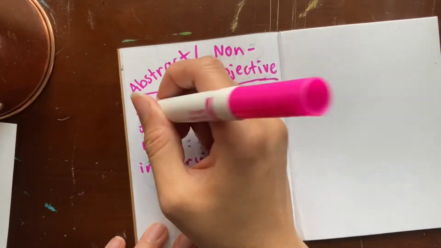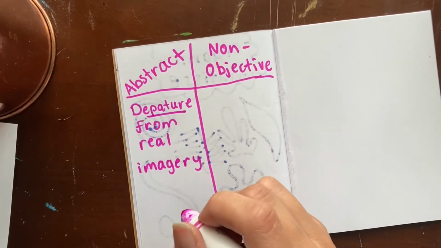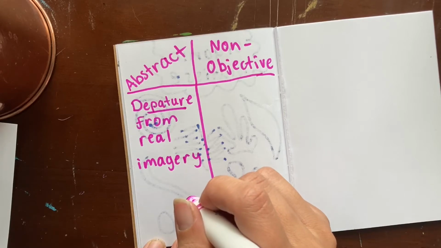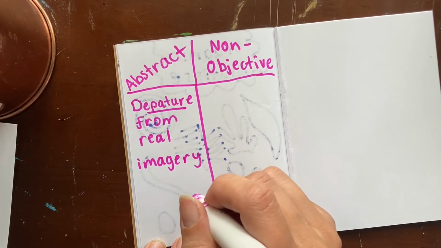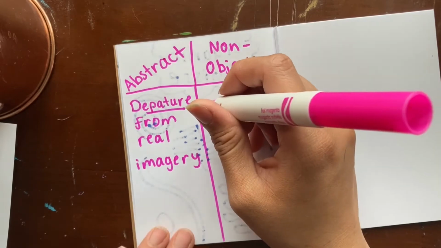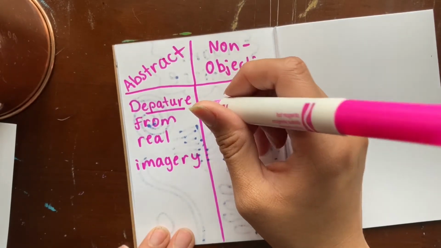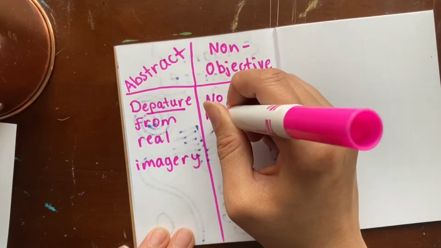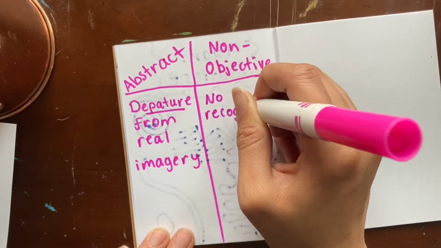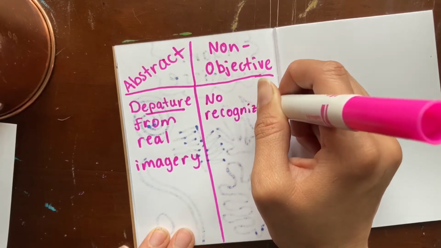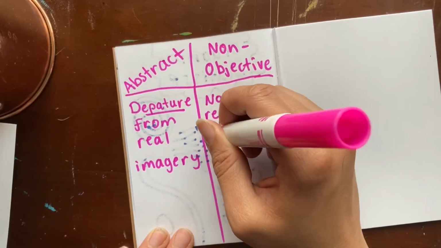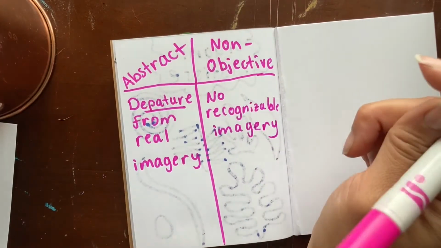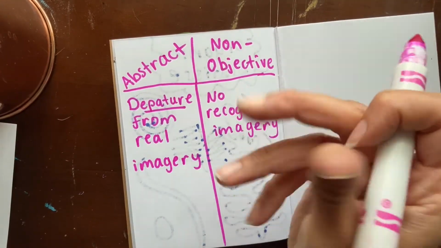The other term is called non objective. Non objective is like abstract, but for non objective, there is nothing that is of real imagery. So there's no recognizable imagery. Now, you know what squares and colors and shapes and lines are, but it's not really a picture of something.